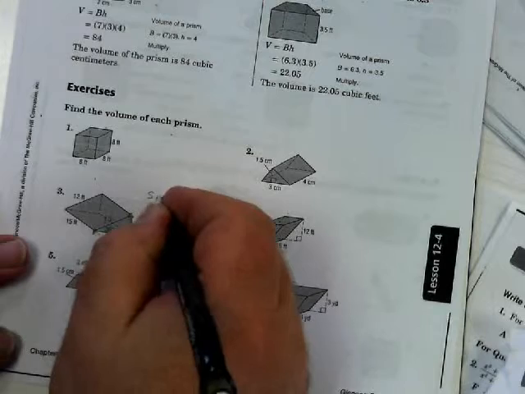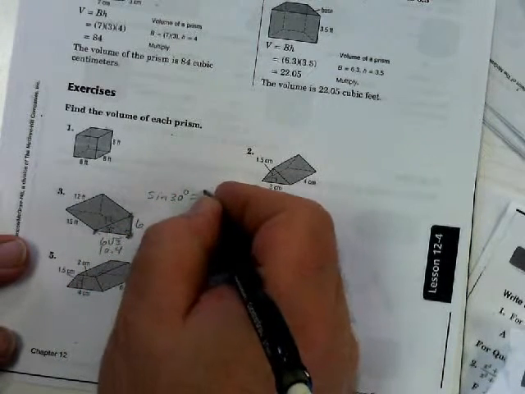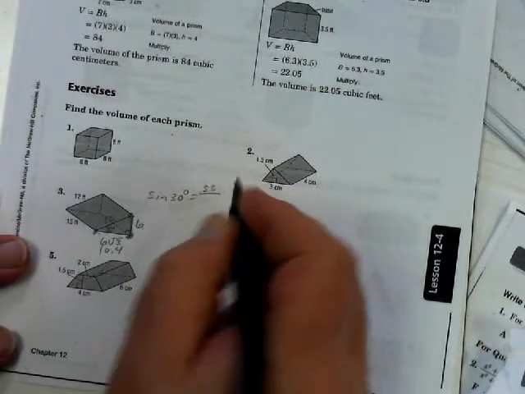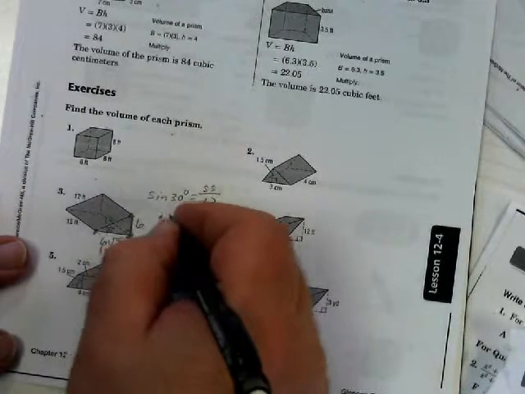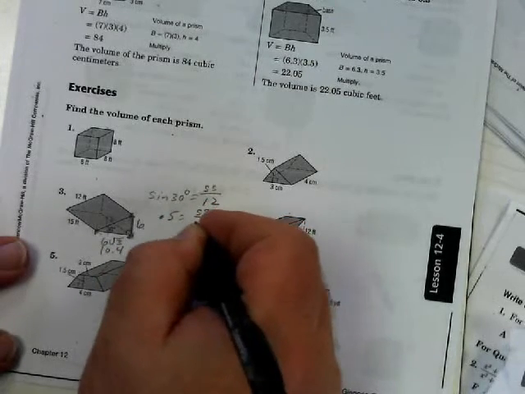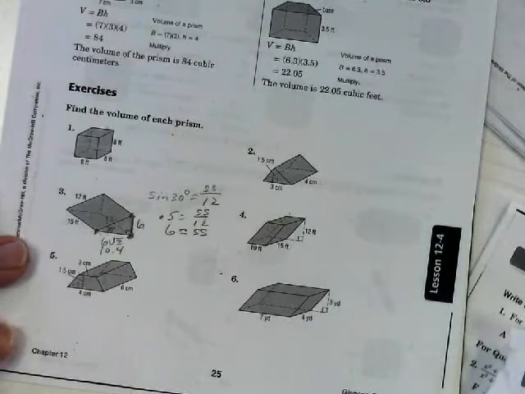Sine. So I could go sine of 30 degrees equals the short side over 12. And what's the sine of 30 degrees? 0.5. So I'd have 0.5 equals short side over 12, so the short side would equal 6.